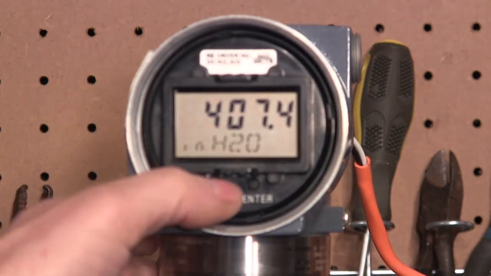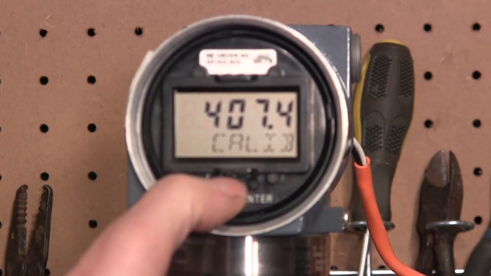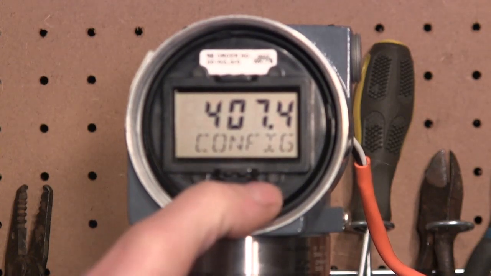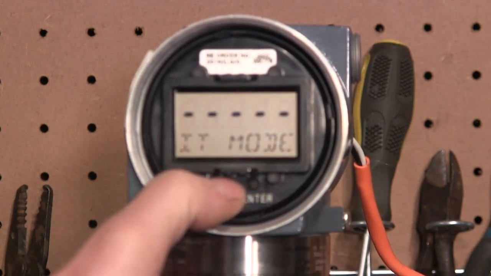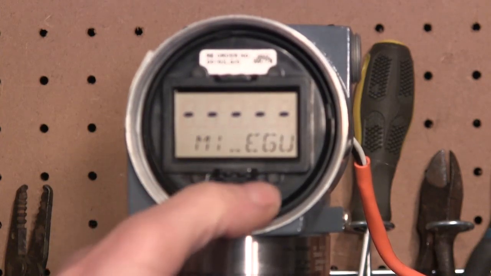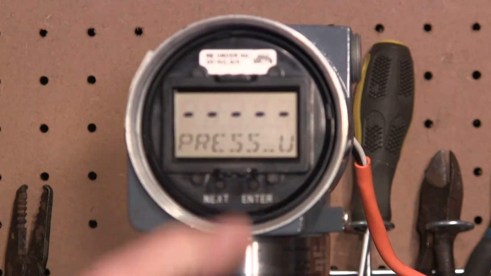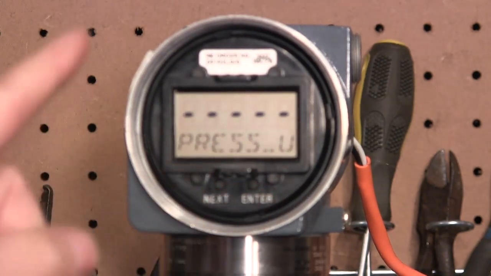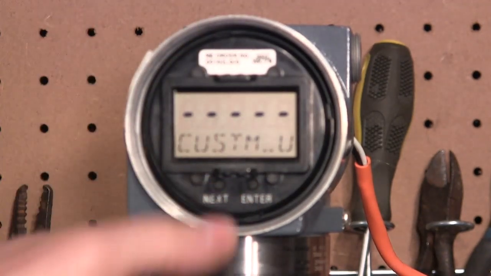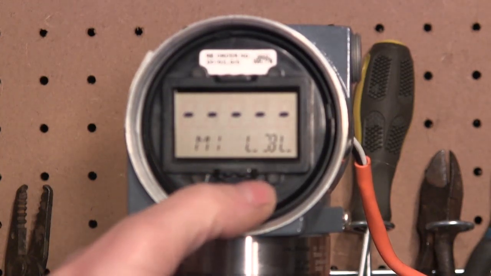At this point, we're going to go back into the configuration menu. So press the next button twice. You'll see config, press enter, IT mode, press the next button 5 times, and you'll see M1EGU, press enter, and it will say press U. At this point, press next, and you will see custom U. Press enter, it will say M1 label.